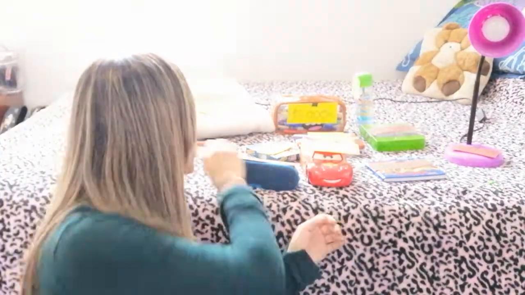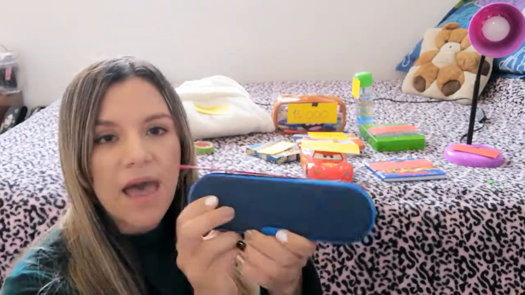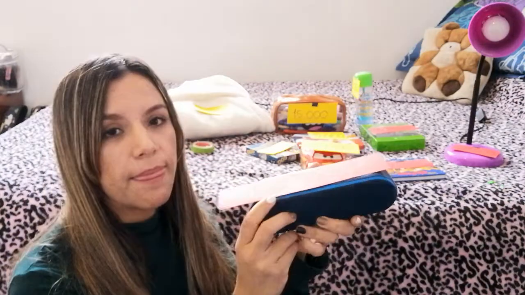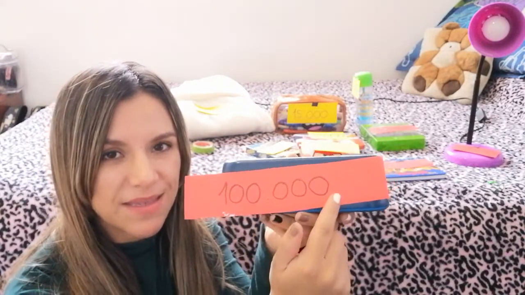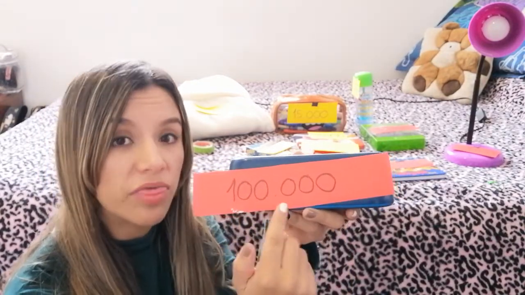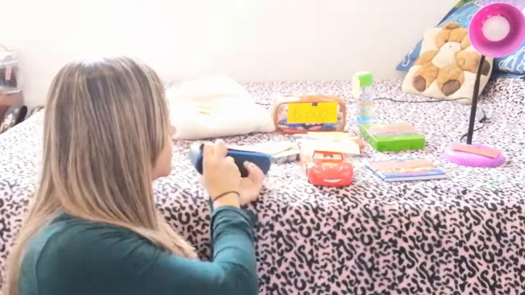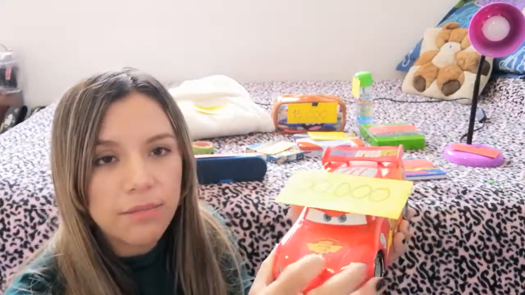I know you already know that, but because we are in math class, we're going to do a role play in order to know which bills I can use to pay for what I have in my store. So let's say that I have a store, and in my store I have some elements. I have a speaker, and the price is 100,000 pesos. Repeat, 100,000 pesos.